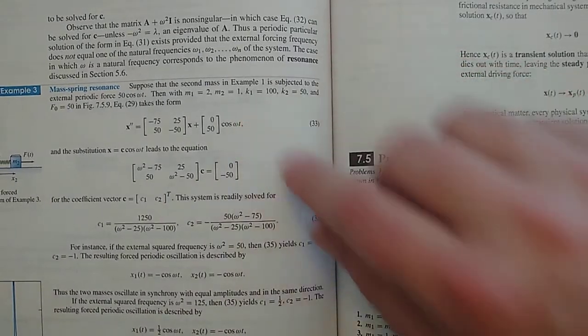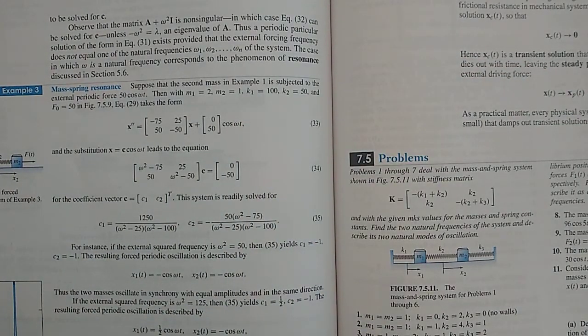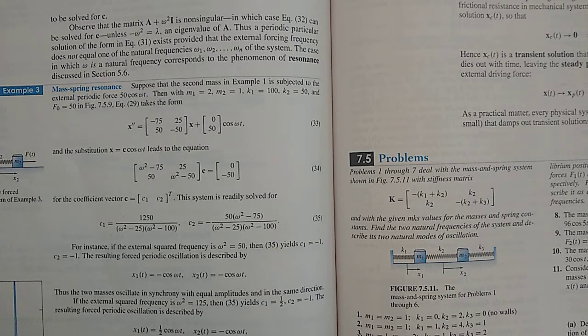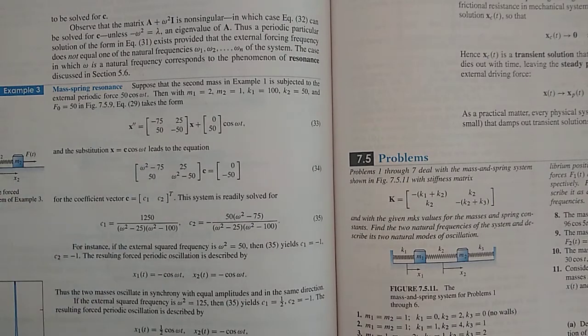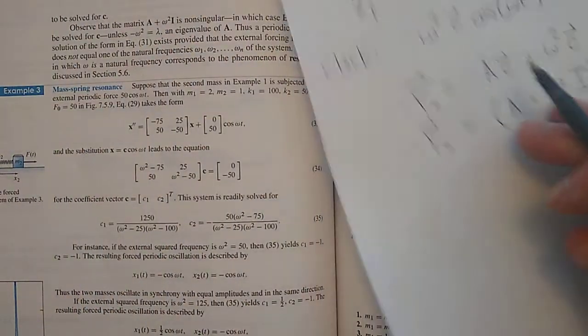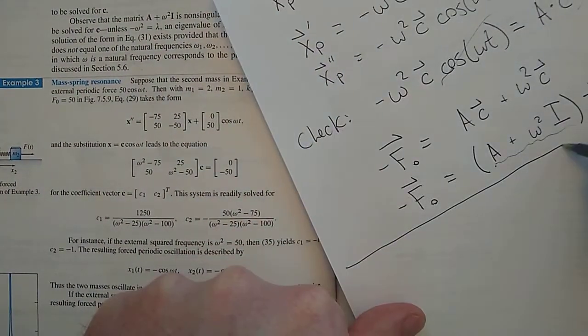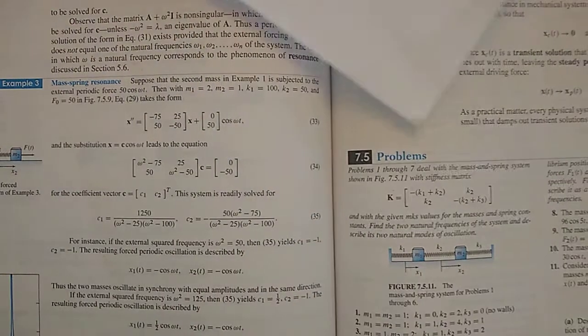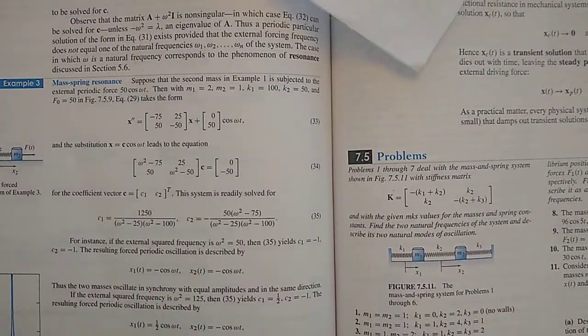So we're here. What do we do? The substitution x equals c cosine omega t leads to the equation. So why is that? Let's be active readers. Maybe this is going to be easier to check than I thought.